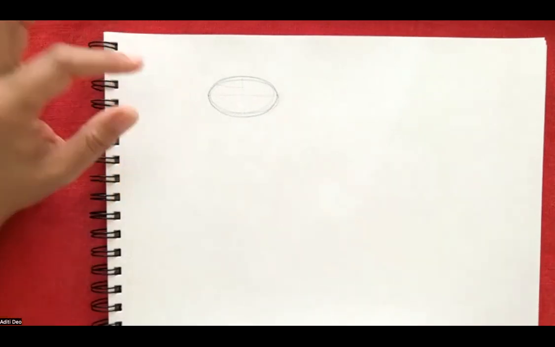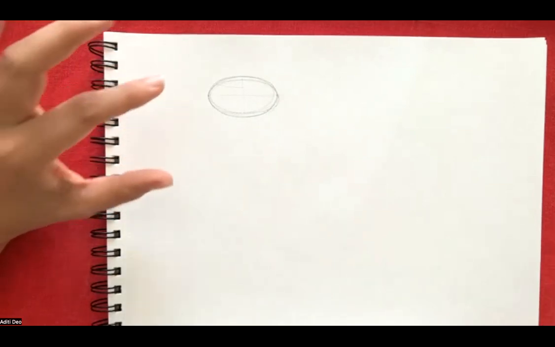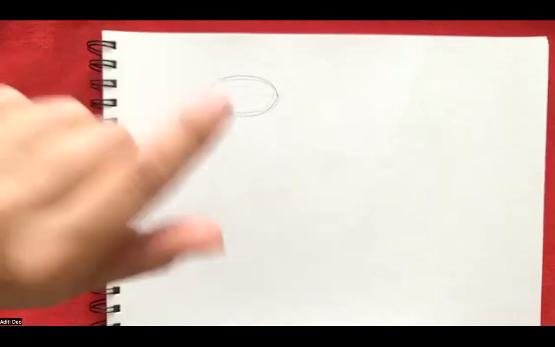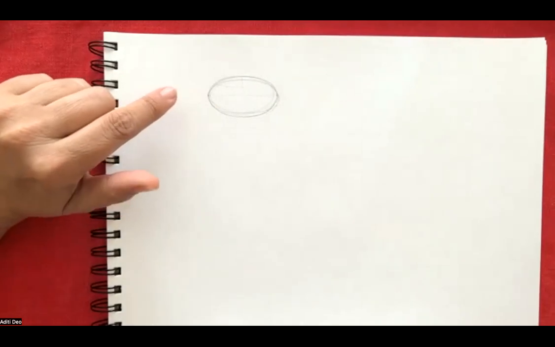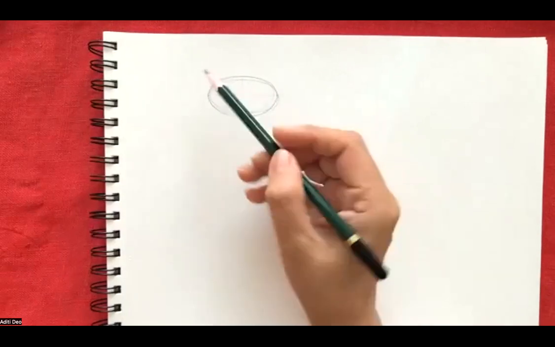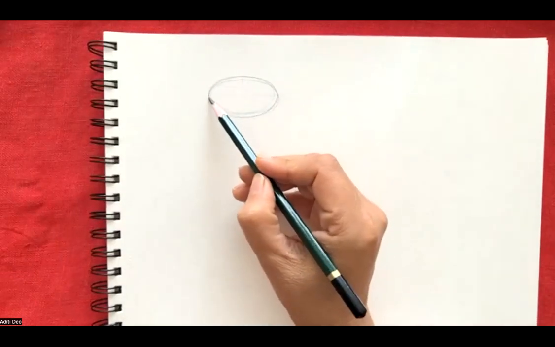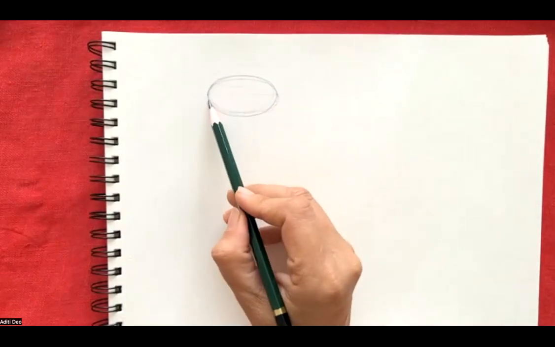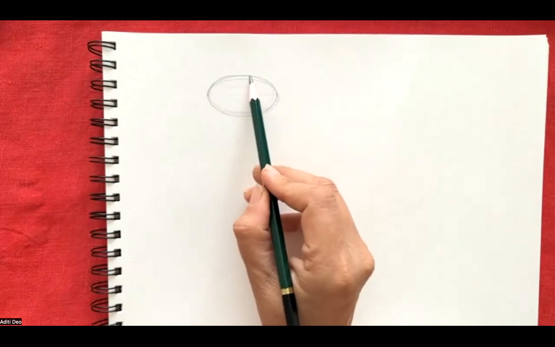Very often, what we perceive while we look at an image is different from what our eyes are seeing. So use objective measurements to assess whether or not you have got your proportions right.